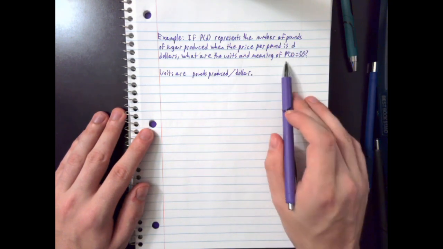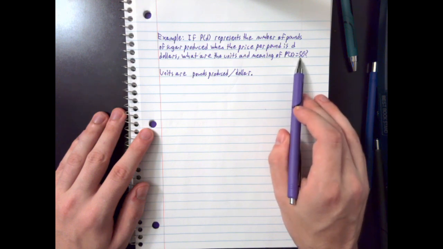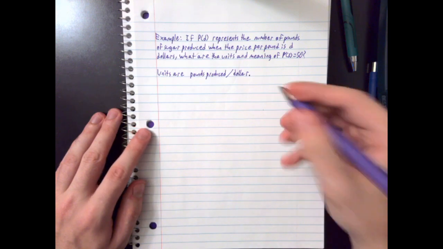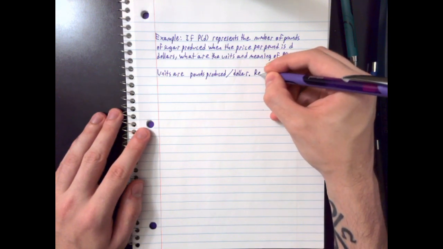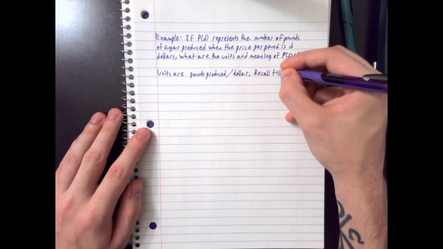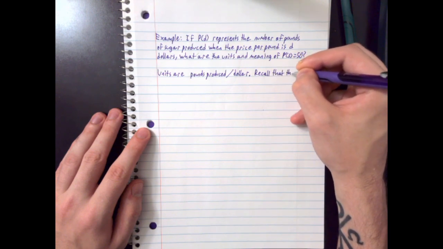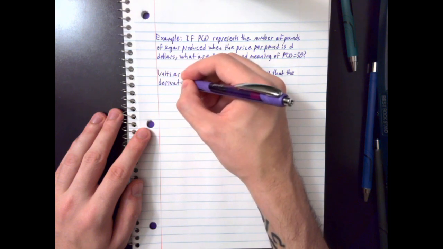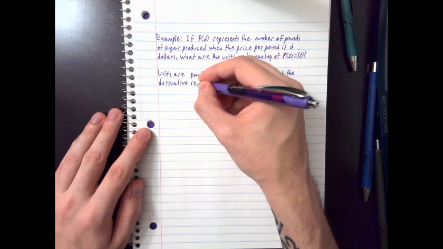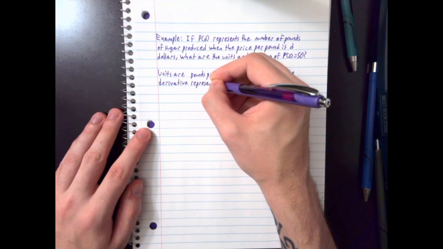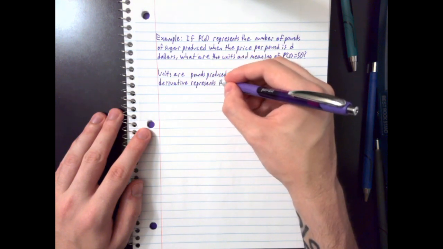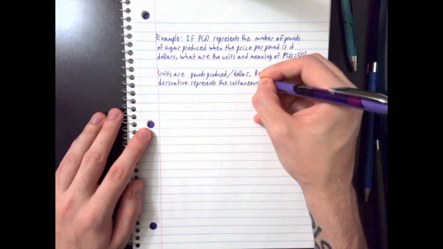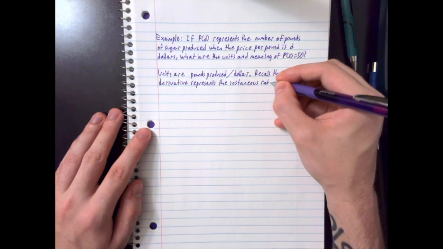So these are what the units are. And now we need to think about what is the meaning of P prime of 3 equals 50. Well, what have we said before that the derivative represents? Recall that the derivative represents the instantaneous rate of change.